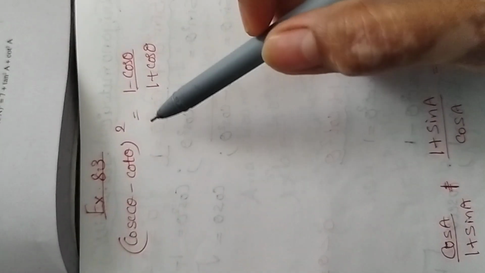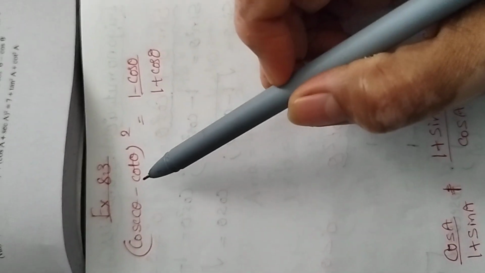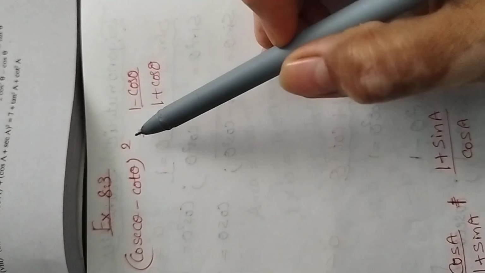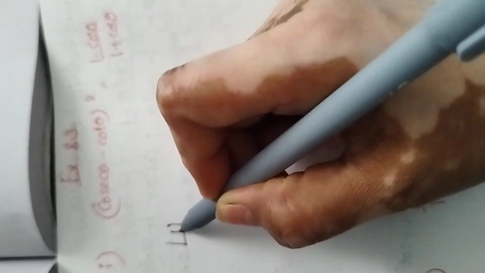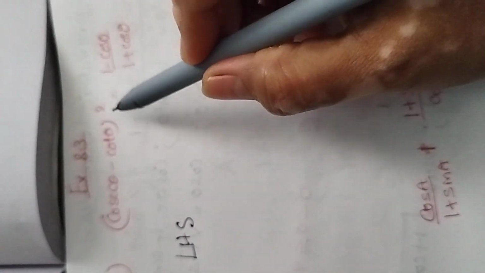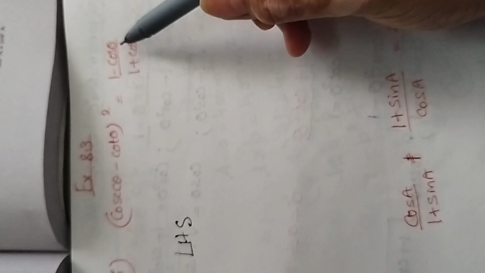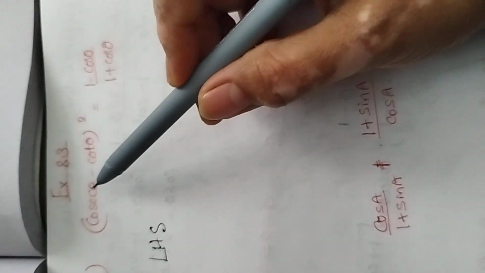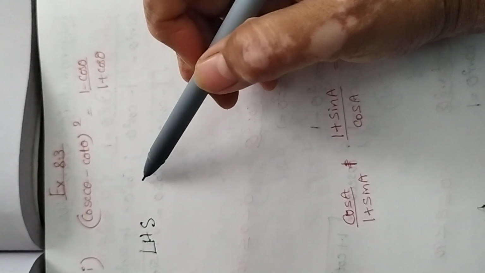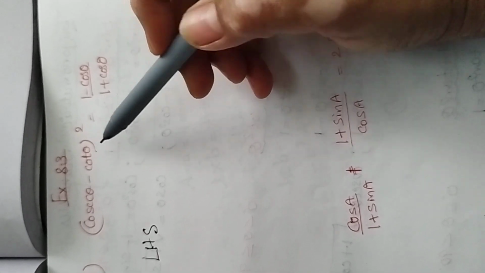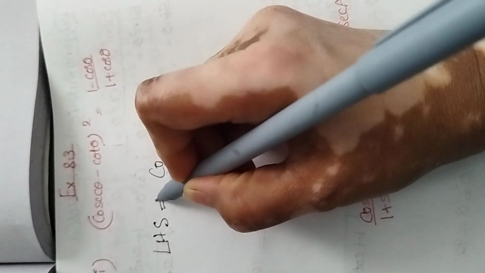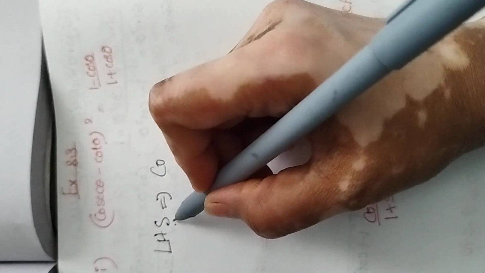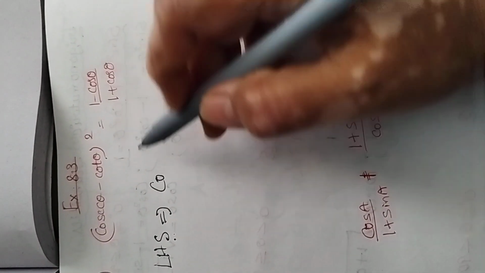In some cases it is not possible. We should do LHS and RHS separately, and you will get the same answer for some sums. So in this sum I am starting with LHS. Cosecant theta: you observe the RHS part, it is in cos theta, so convert cosecant into 1 by sine. Cot theta means cos by sine, you try to convert. So I am starting with the LHS and getting to prove RHS.